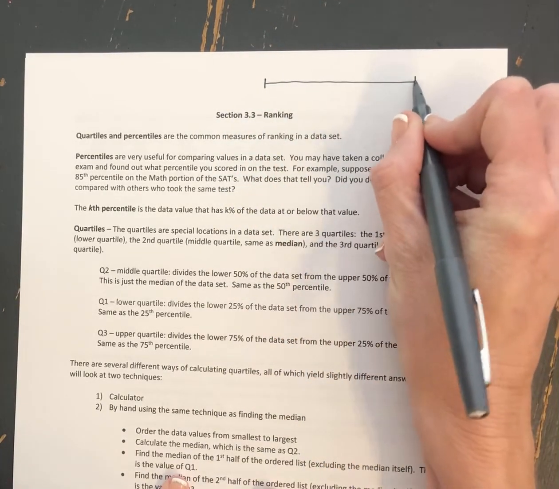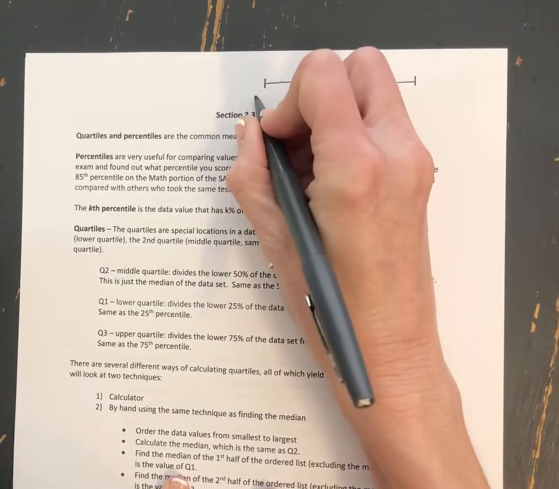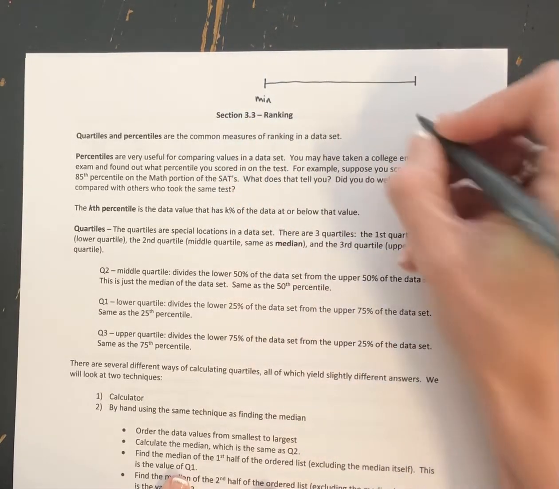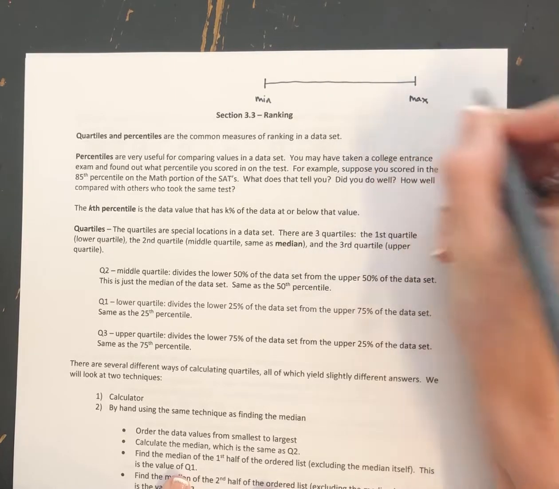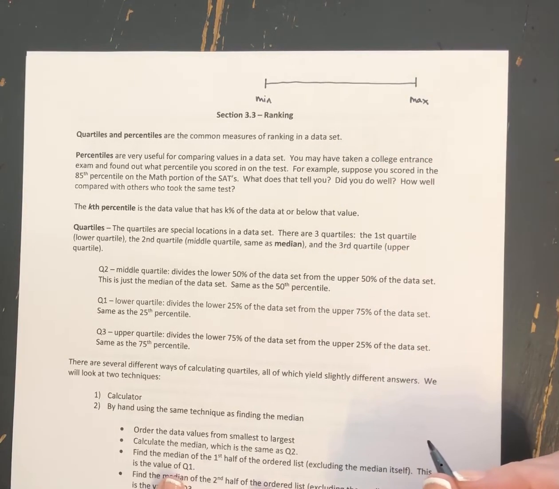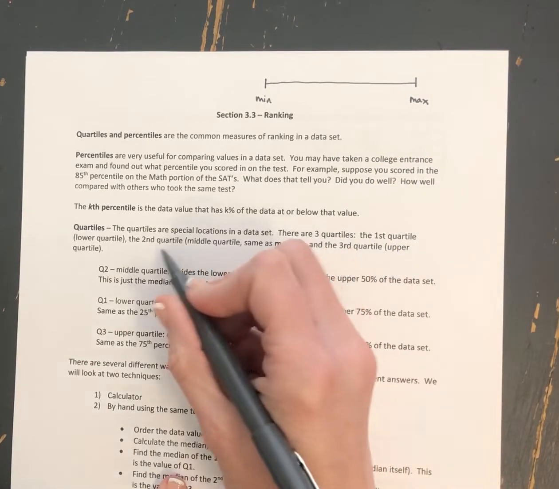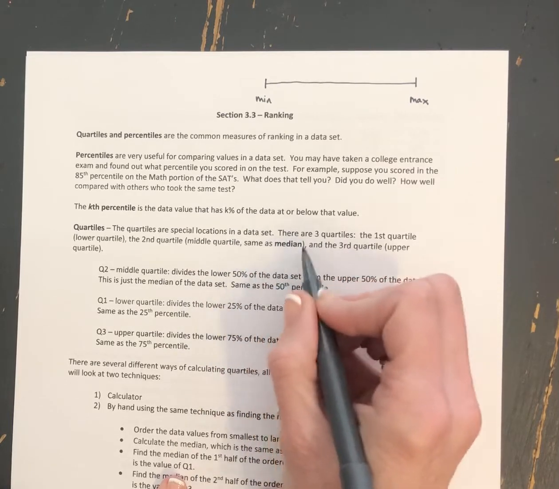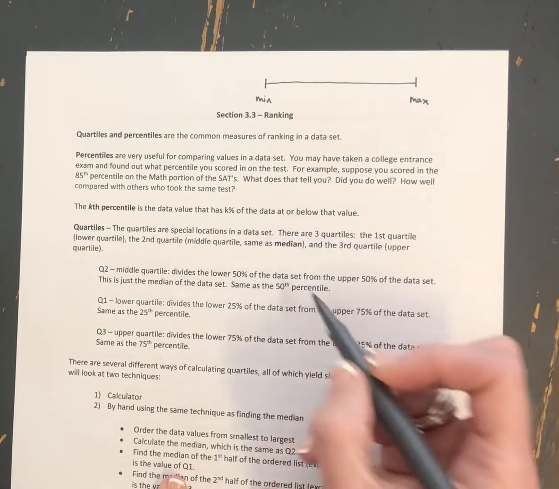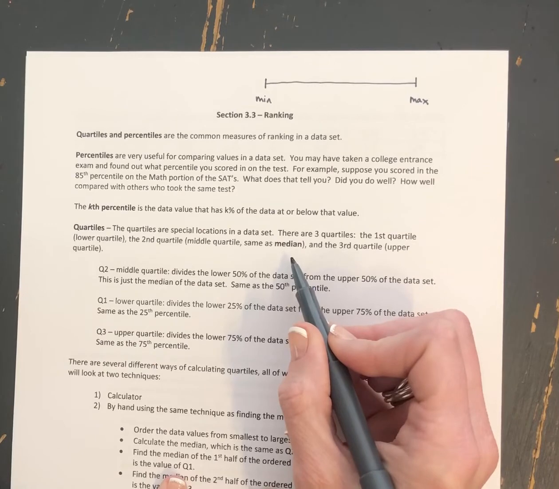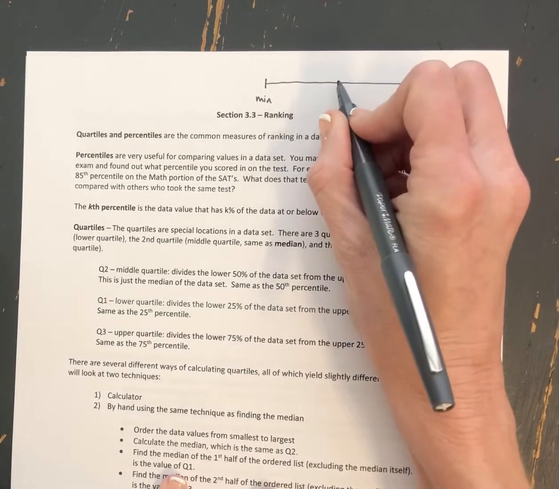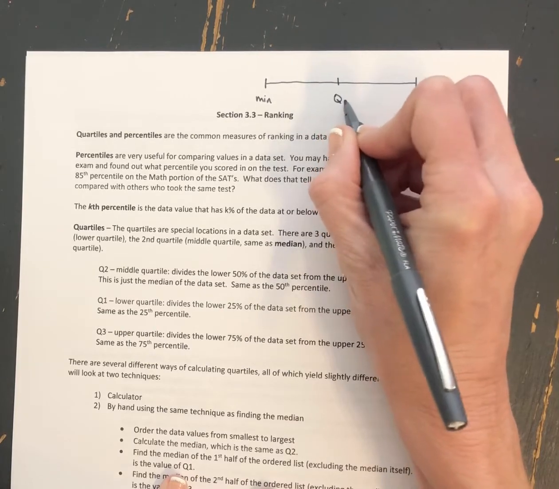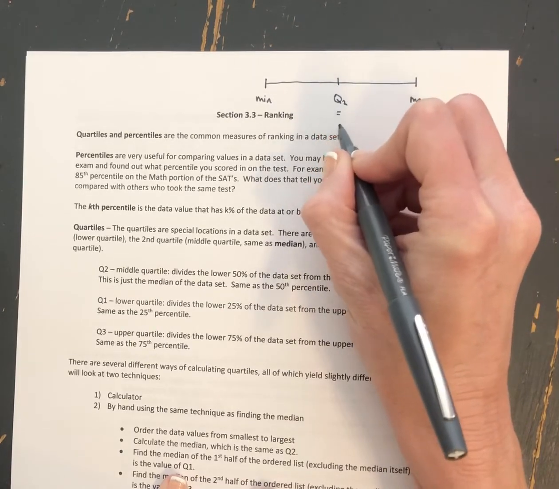If I have a data set and I'm just going to say that's my minimum value and that's my maximum value, we said that the second quartile was the same as the median. So remember, the median was the data value that had 50% of the values below it and 50% above it. So I'm just going to call this Q2, which equals the median.